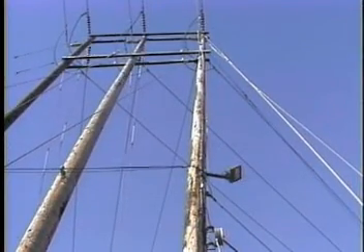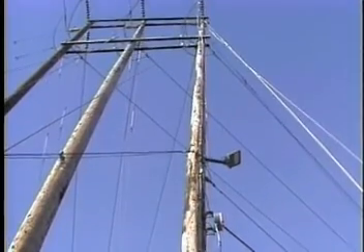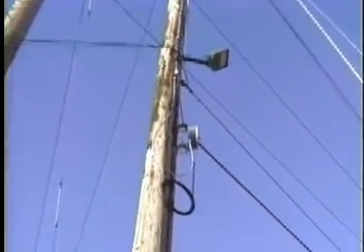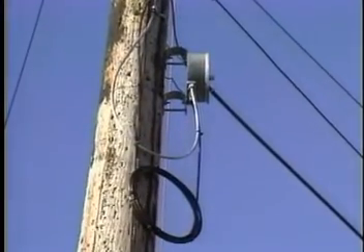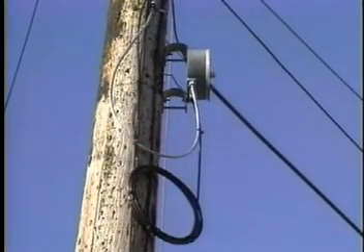Splicing is the primary difference between OPGW and conventional ground wire. Splices should be located at poles or towers with enough slack stored at the correct bend radius. The splice closure should be placed high enough to discourage vandalism, but still within safe reach of restoration crews.